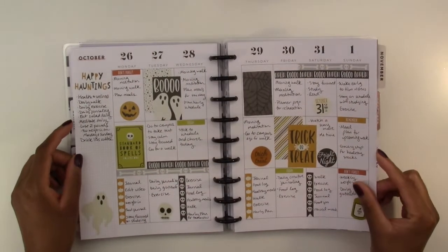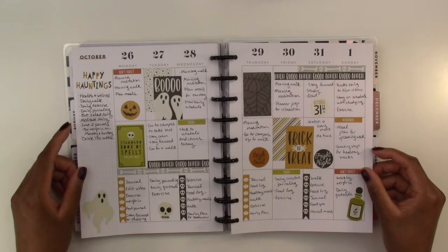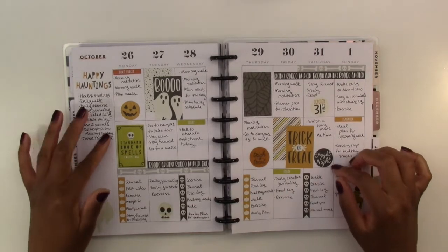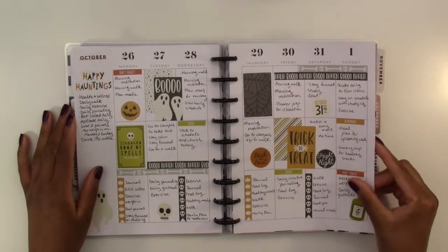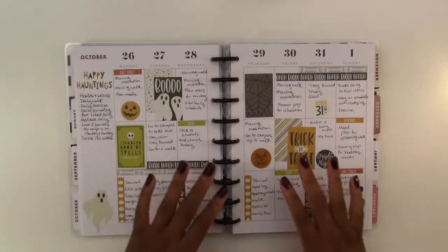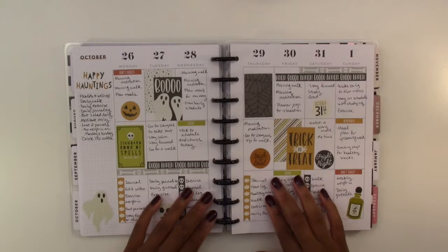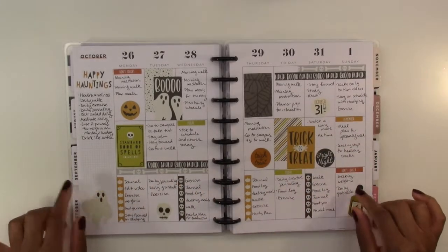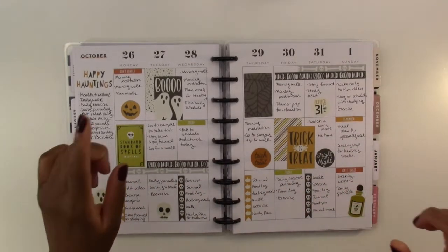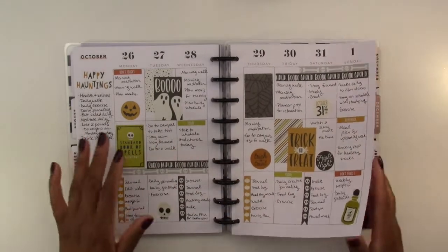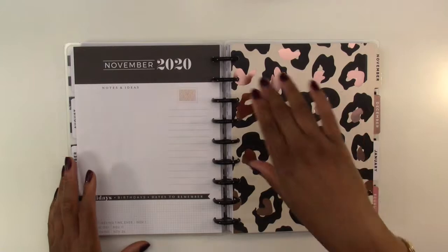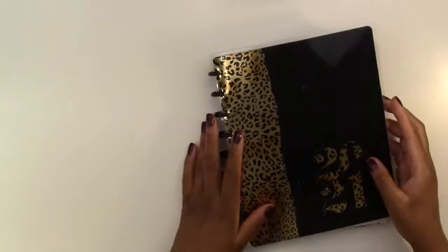And then we come to the Halloween spread, which again, I used the Craft Smart sticker book for this one also, and it turned out really well. I love the variation of the stickers on this page. They're all different. I use checklists, I use the decorative stickers, I use layering with boxes. There's just a lot going on, and I like that. So that's the end of that one.